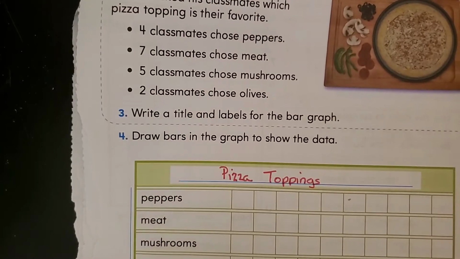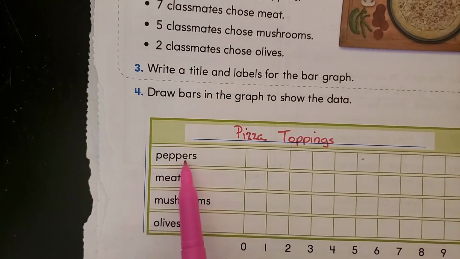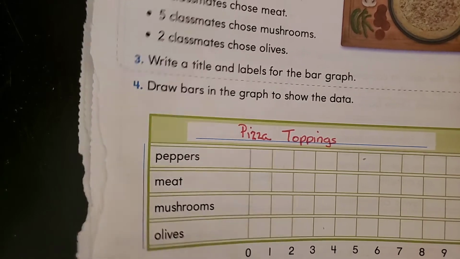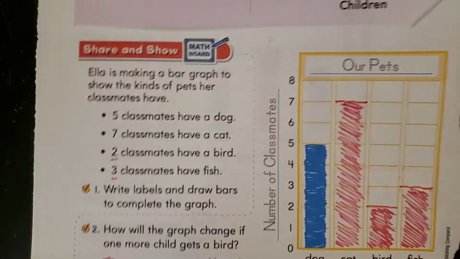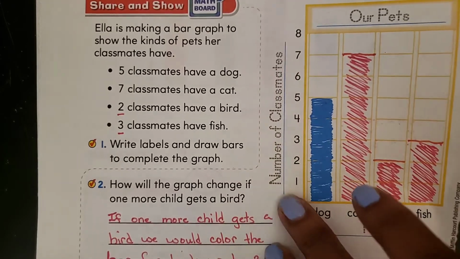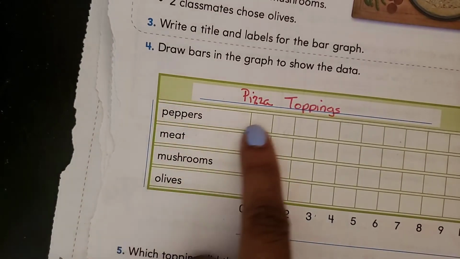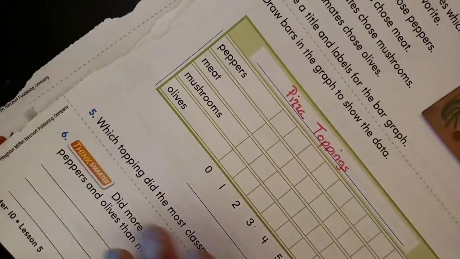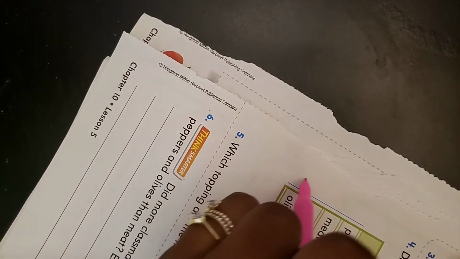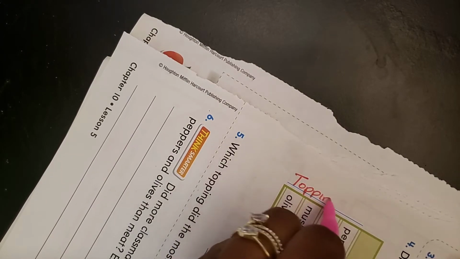And over here, we see the pizza toppings. It says peppers, meat, mushrooms, and olives. What are we going to write on this line? We're not sure. We can flip back to this one over here. For Our Pets, down here he said dog, cat, bird, fish, and then they wrote pet. So what would we put on the line right here for pizza toppings? I have to turn my paper because I can barely write sideways as is. That's right. These are the toppings. So over here we're going to write the word toppings.